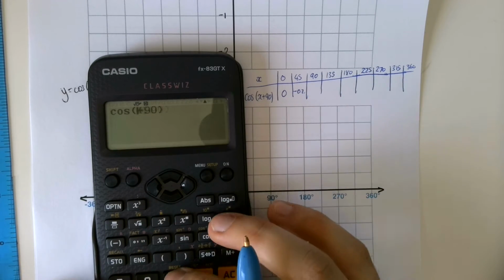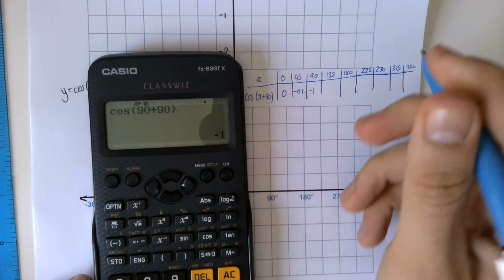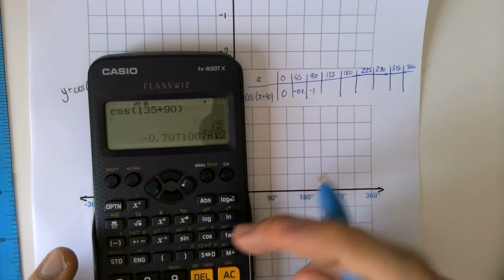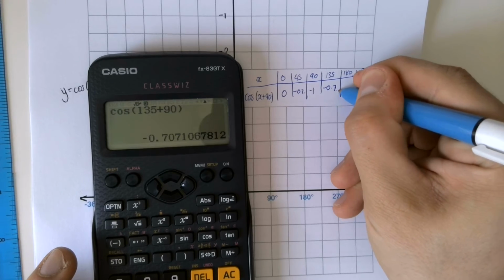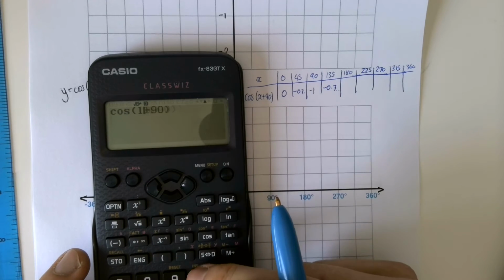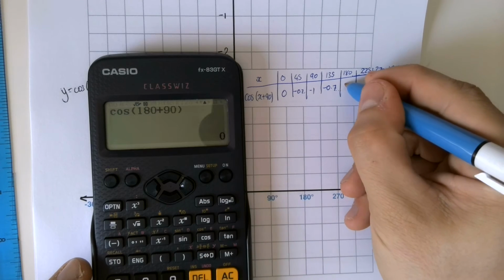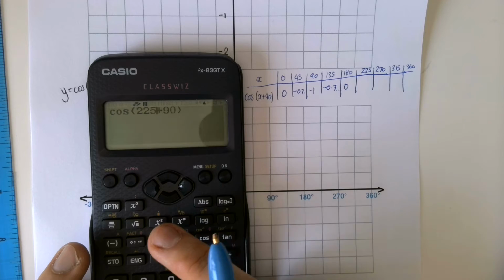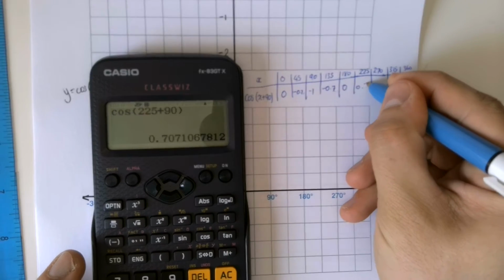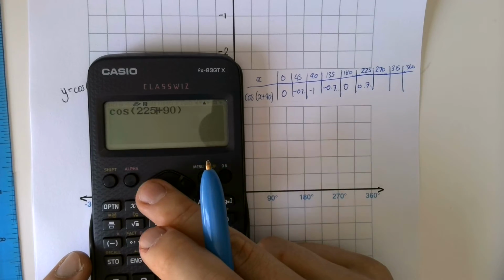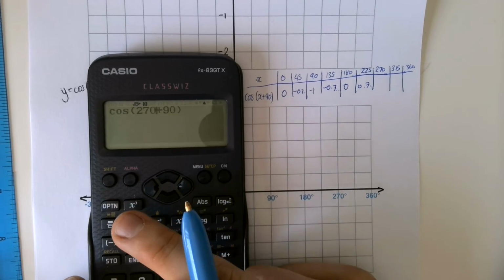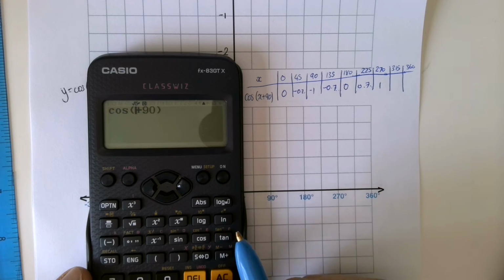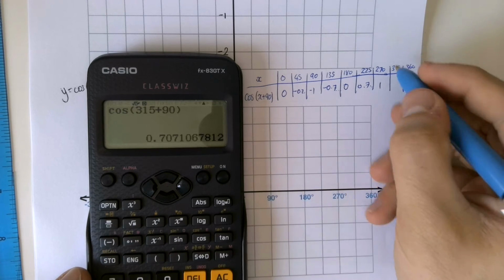What about when I substitute in 90? I get minus 1. 135 gives me minus 0.7-ish again. 180 gives me 0. 225 gives me 0.7. 270 gives me 1. 315 will give me 0.7.